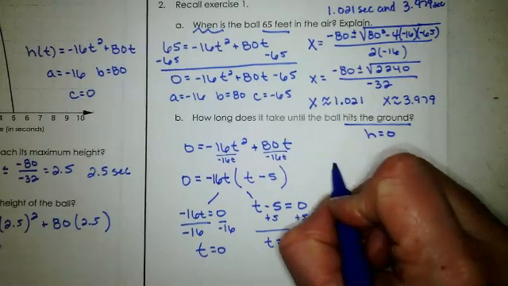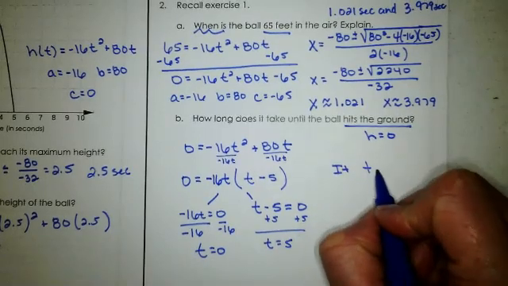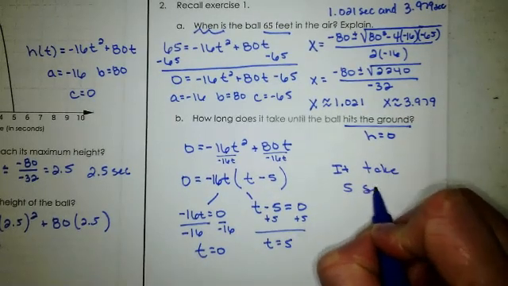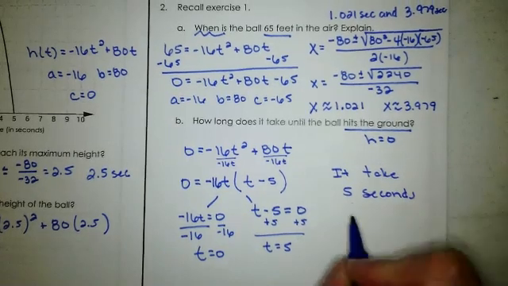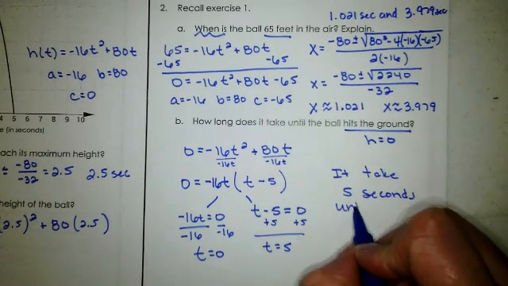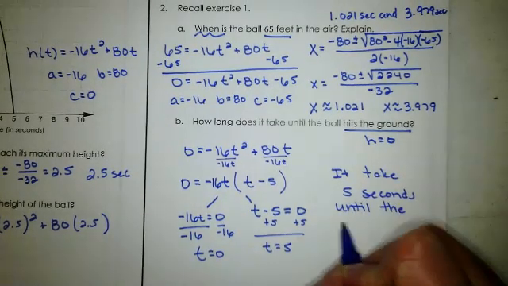So it takes 5 seconds until the ball hits the ground.